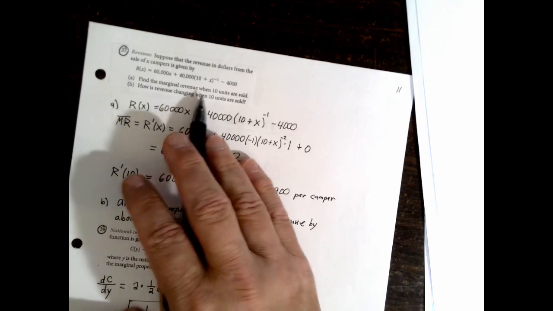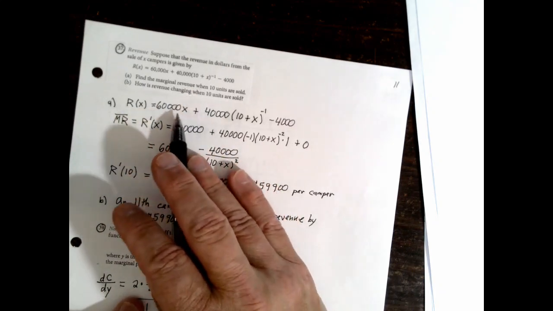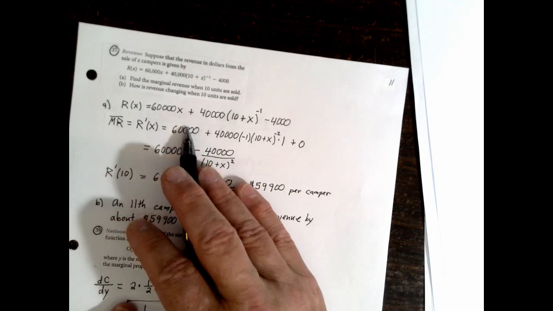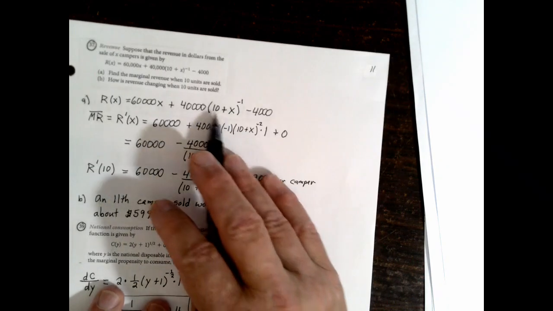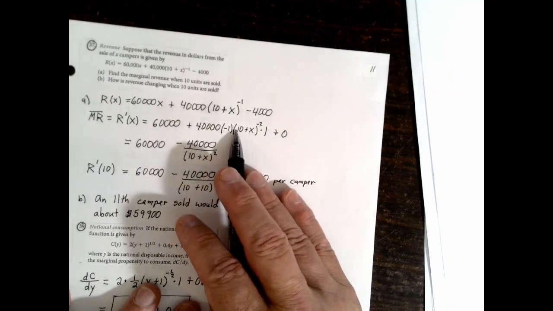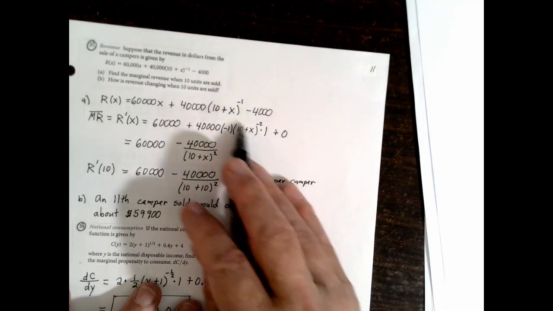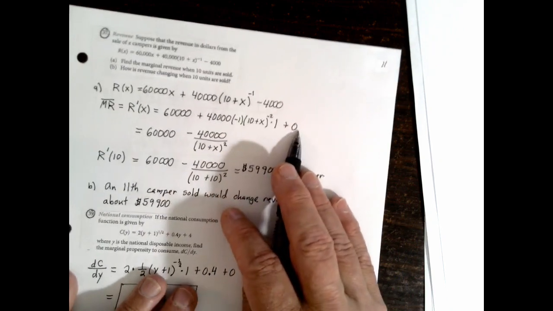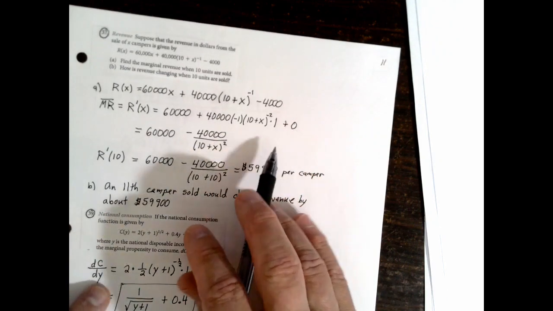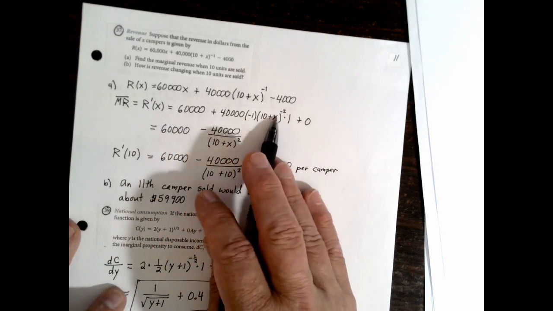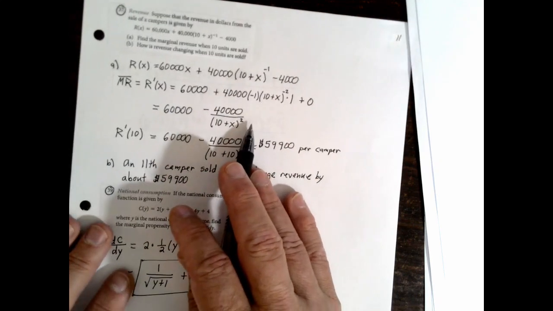They give you the revenue function, ask you to find the marginal revenue. So when you take the derivative of 60,000x, you just get 60,000. When you take the derivative of this, you get the 40,000 out front. You get minus 1 times that to the negative 2 times the derivative of what's inside, which is just a 1. And then minus 4,000, and its derivative of 4,000 is 0. And this one becomes subtraction because of the negative sign there, and that comes down and is squared, positive.